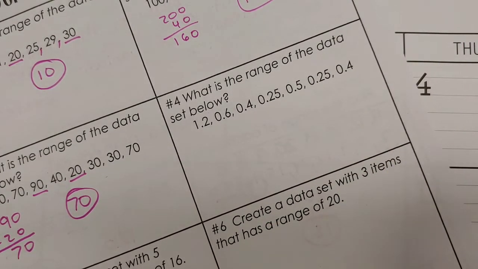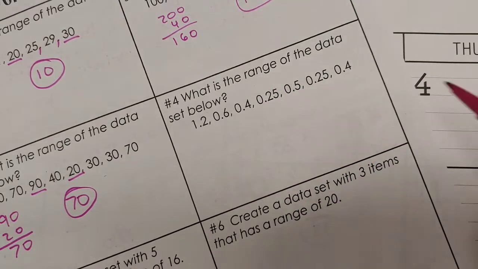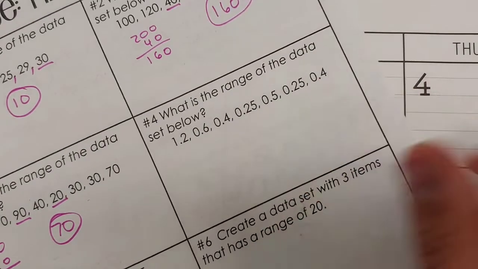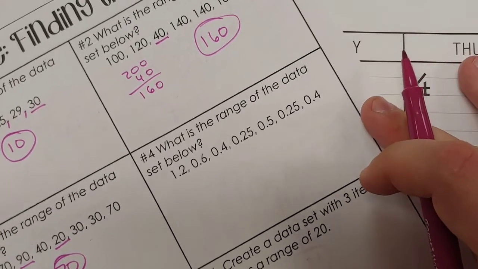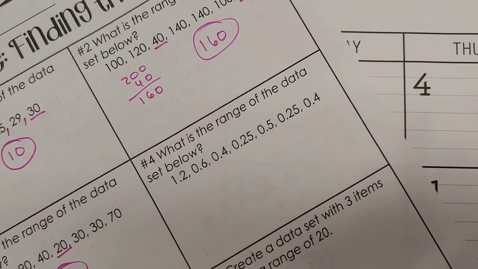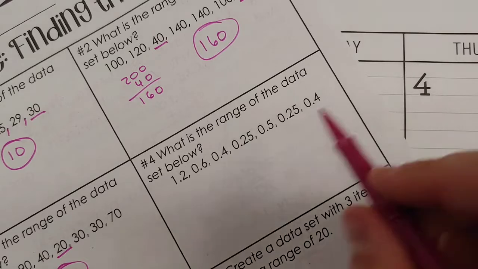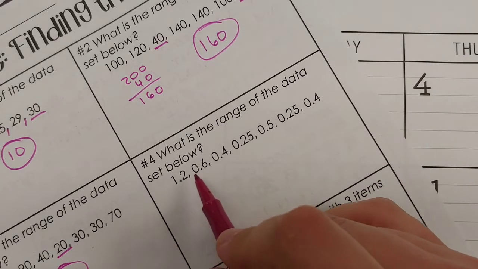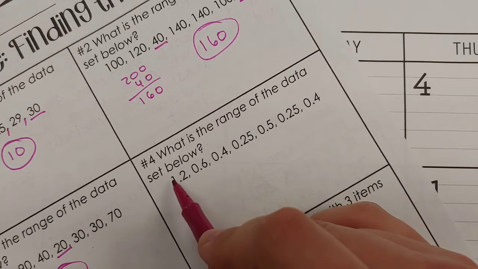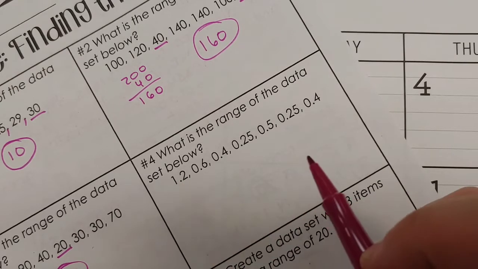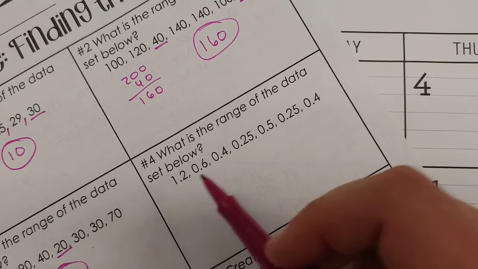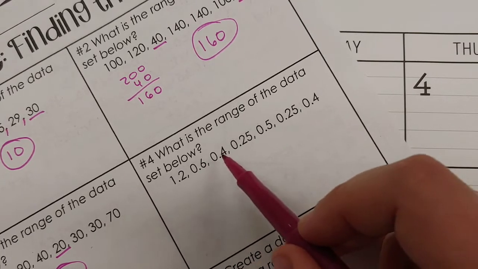What's the range of the data set below? Have a lot of decimal points in here. I don't want to get confused to see where one's set up different. So let's go ahead and put these in numerical order. Be the easiest way to do it. Make sure we get all the numbers in. So our smallest number, we're going to look at the decimal. This right here is our only one that has a 1. That's probably going to be our biggest, so we'll remember that. All the rest of these start off with a 0.